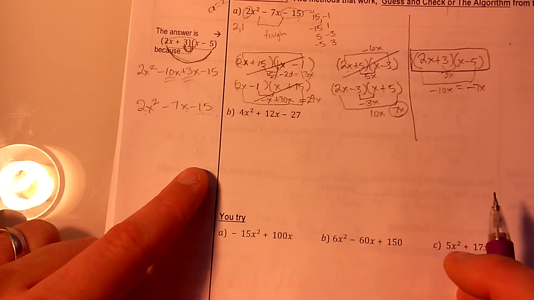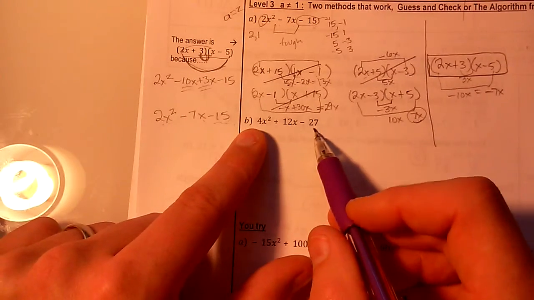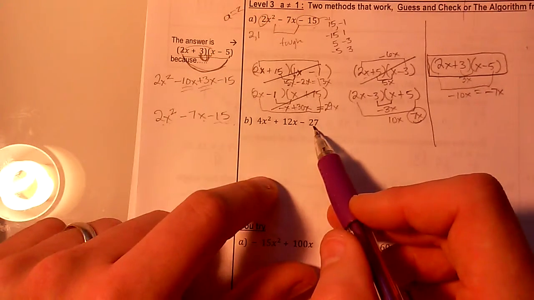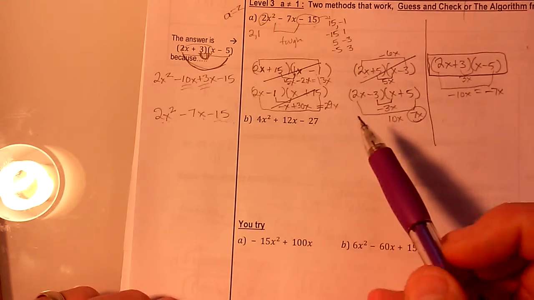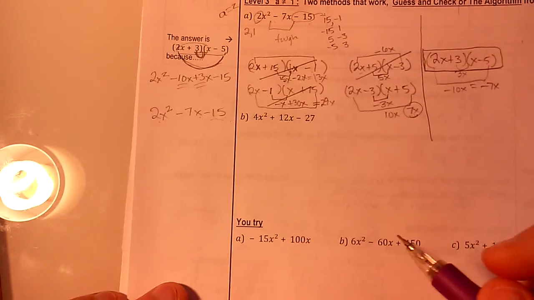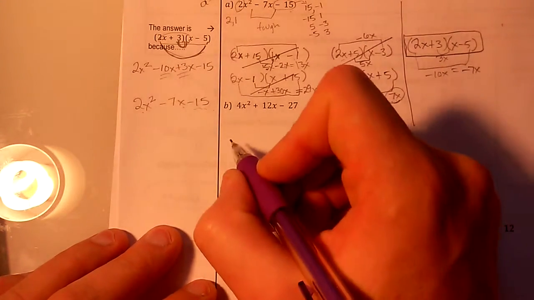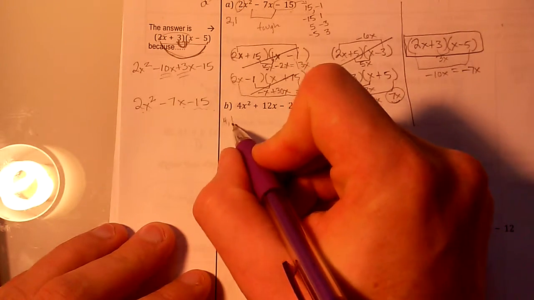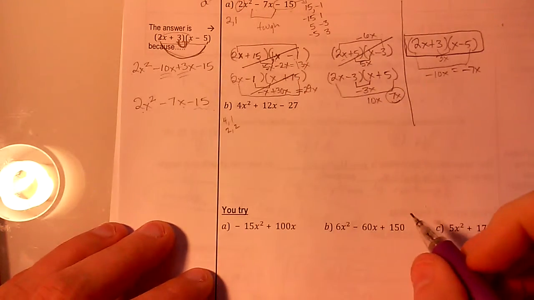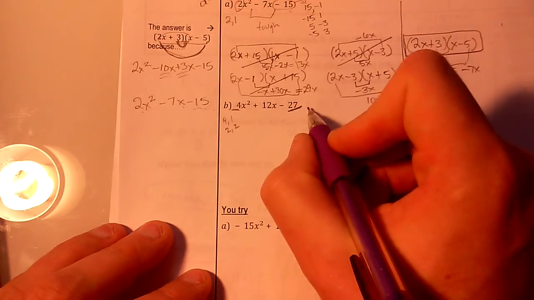All right, so I'm going to start with, first, can I steal? No. These 2 are even, but this one's not. So there aren't factors in common here that I could steal. I still think you should steal first whenever possible, but it doesn't work in this situation. So I'm going to go guess and check. I'm going to look at factors of A. So I have 4 and 1, or 2 and 2. Factors of negative 27.